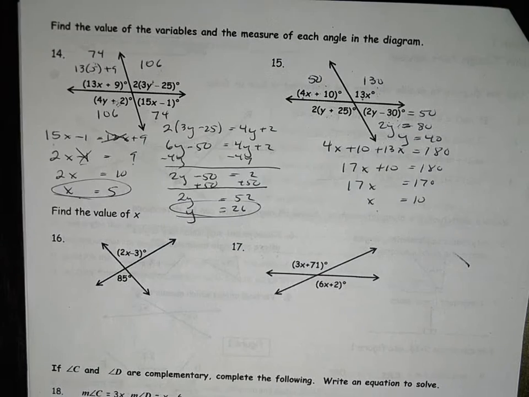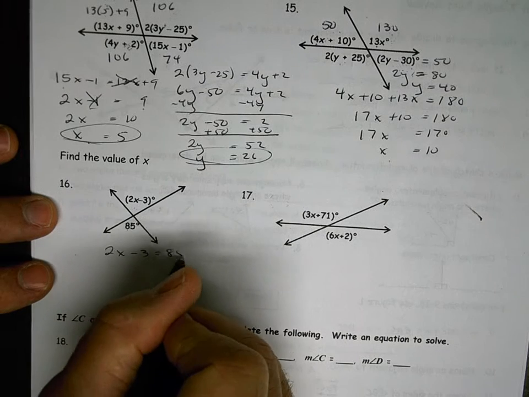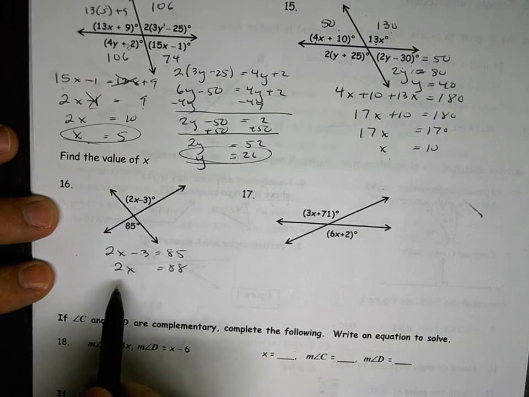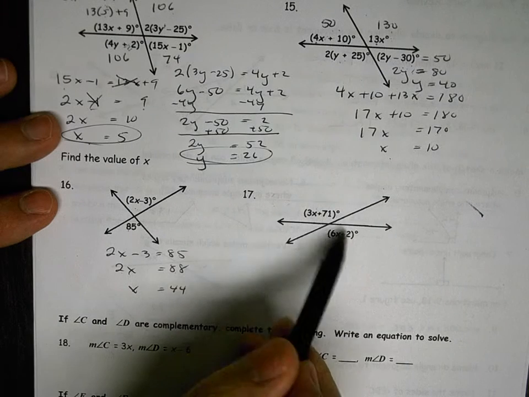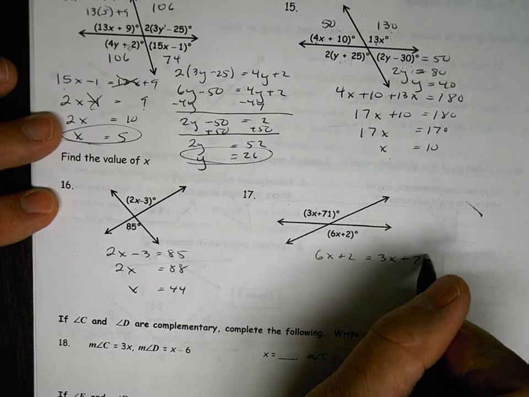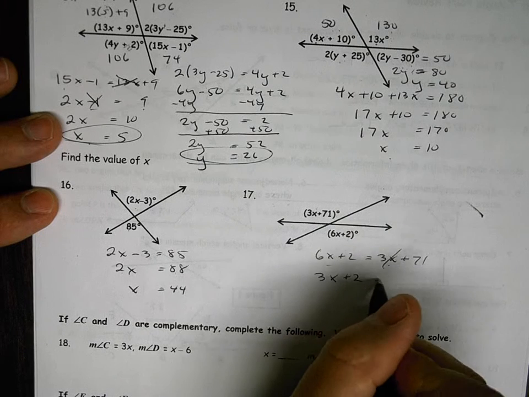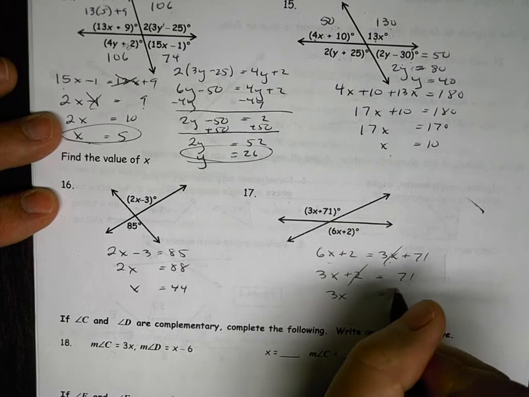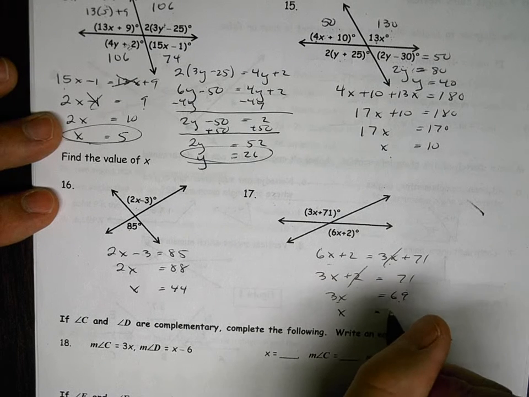Moving on, find the value of x. These are vertical angles, so I know 2x minus 3 equals 85. Which means 2x equals 88 when I add 3 to both sides. Now I divide both sides by 2 and I get x equals 44. Again, these are vertical angles. So 6x plus 2 has got to equal 3x plus 71. I'll subtract 3x from both sides, leaving 3x plus 2 equals 71. I will subtract 2 from both sides and I get 3x equals 69. Divide both sides by 3 and I get x equals 23.